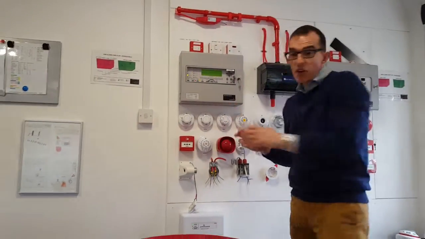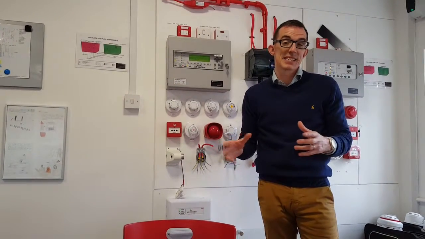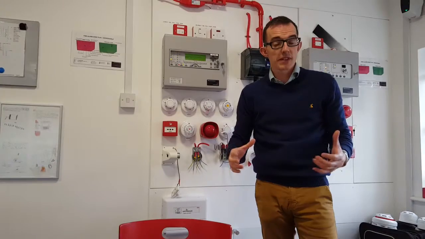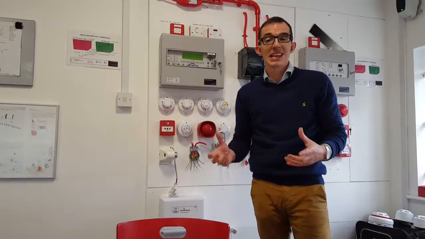So, there's lots more things to learn, but this was an introductory way of getting through the A to Z of fire alarms. A lot of this stuff comes with experience, a lot of stuff comes from reading the British Standards and the pocket guides, and most of it comes with getting on and doing the job.